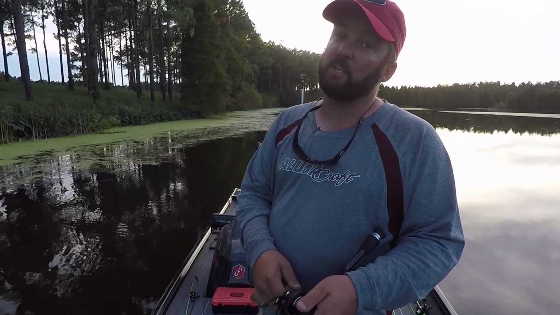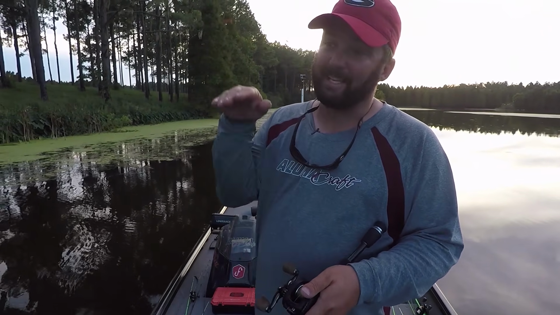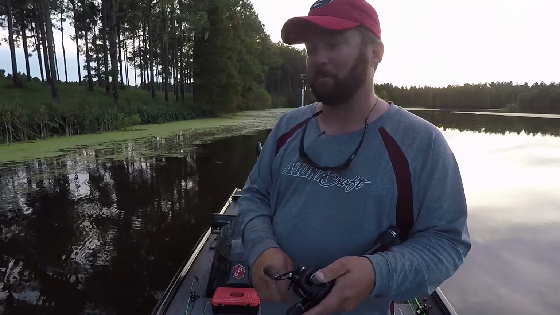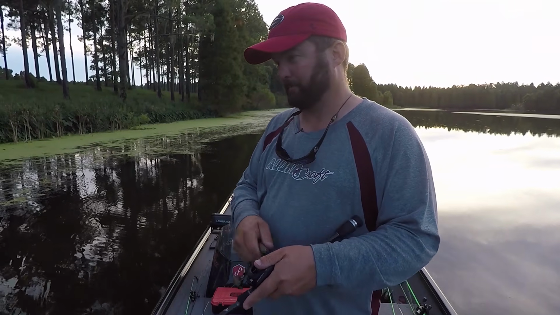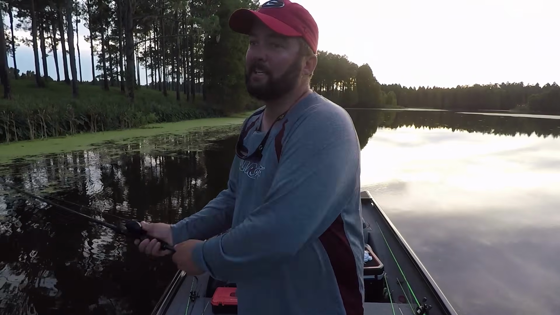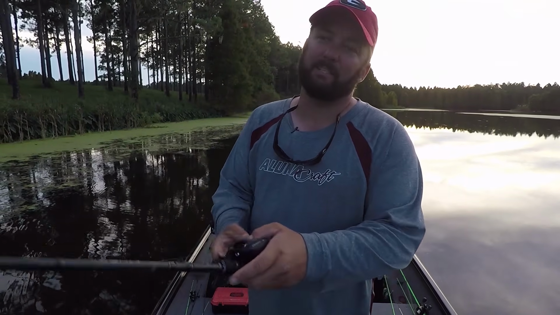The disadvantage of it is if I ever get it hung up on something and I can't get to that bait, it's very difficult to break, of course. So that's it. That's the 3 lines. Like I said, if you're on a budget, just stick with monofilament.